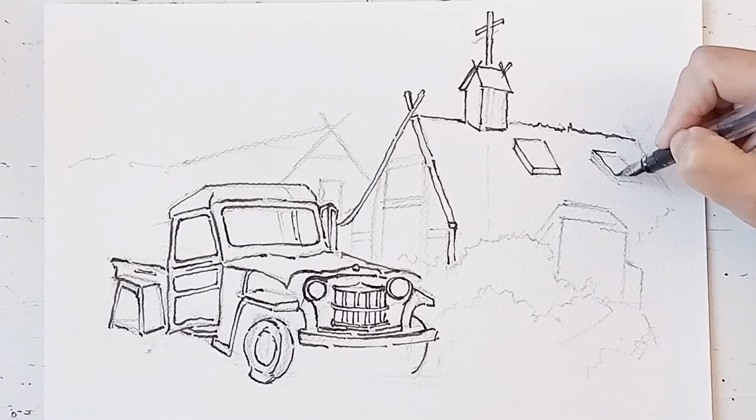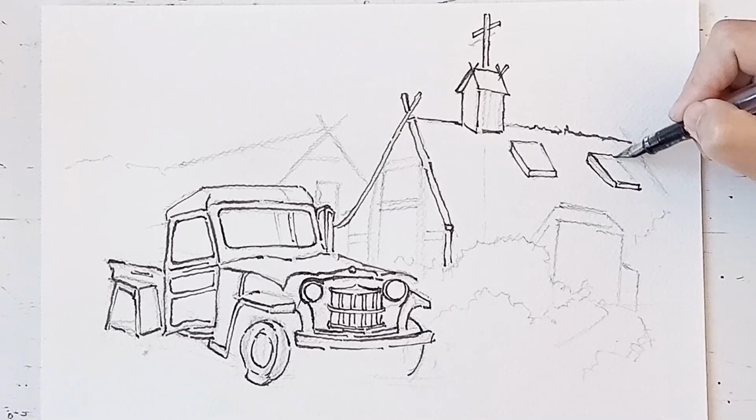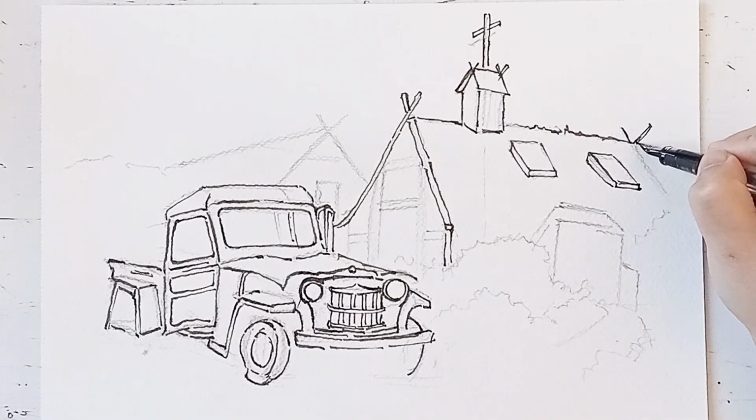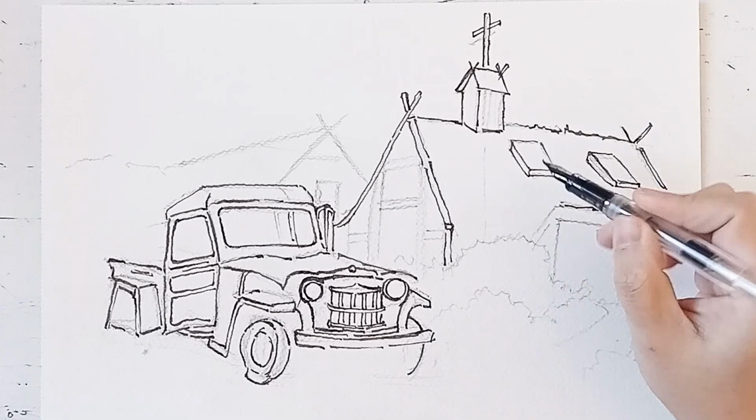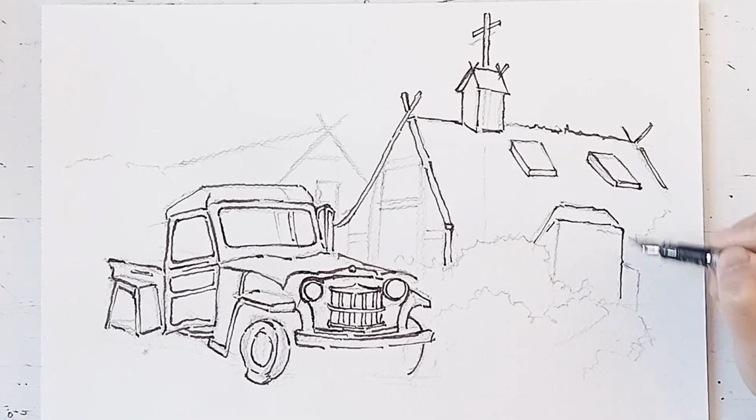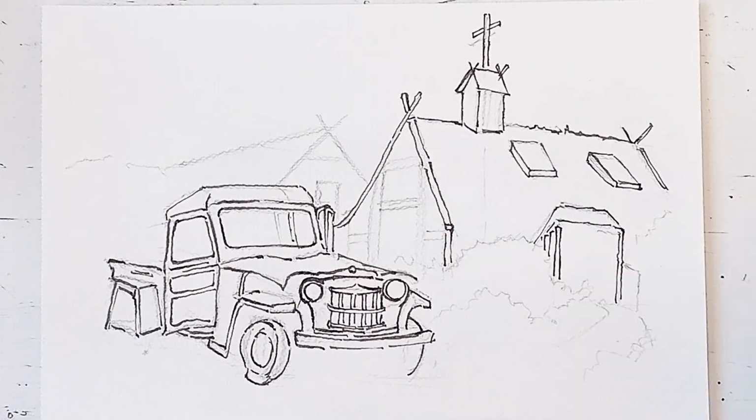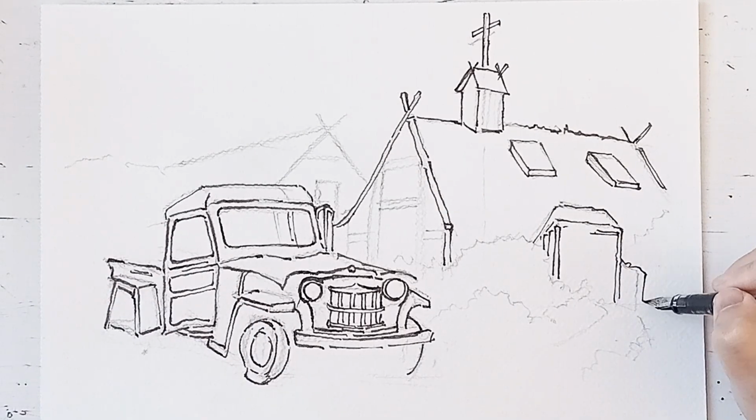Once I have my main elements, I arrange them following a loose rule of thirds. I make sure there's no obvious symmetry among the major shapes, which helps to keep the composition more natural and interesting.